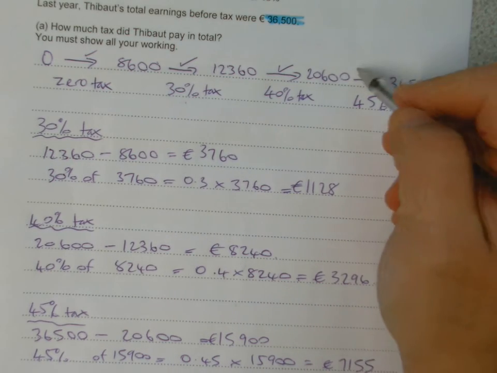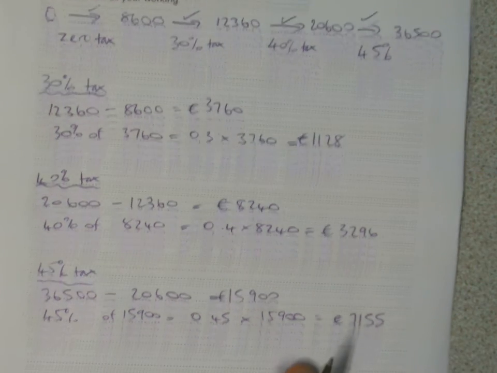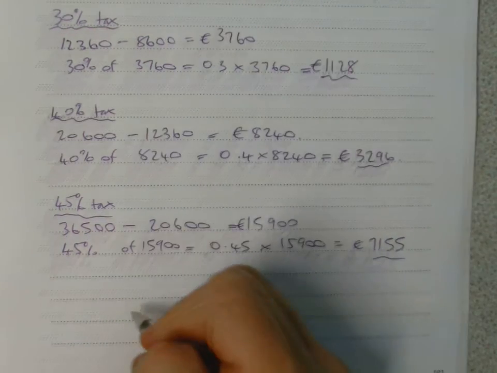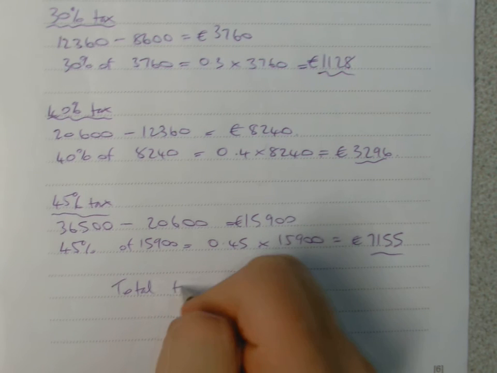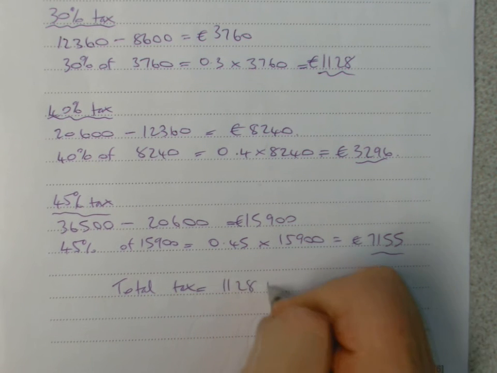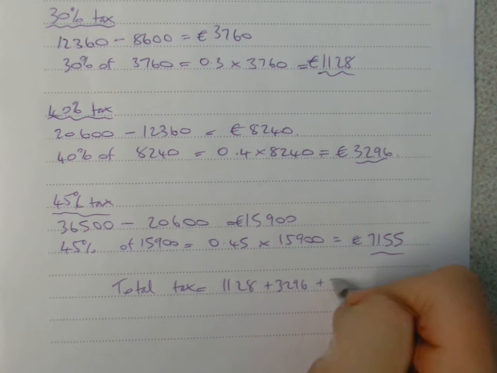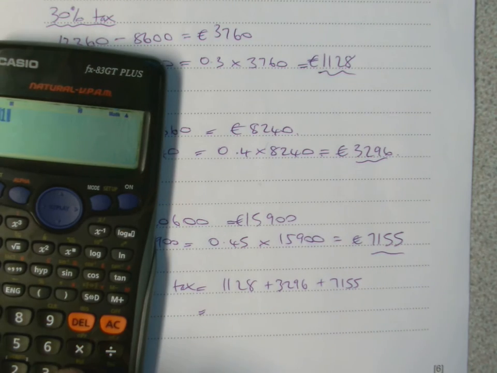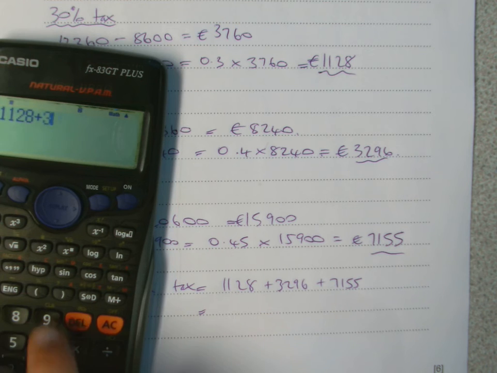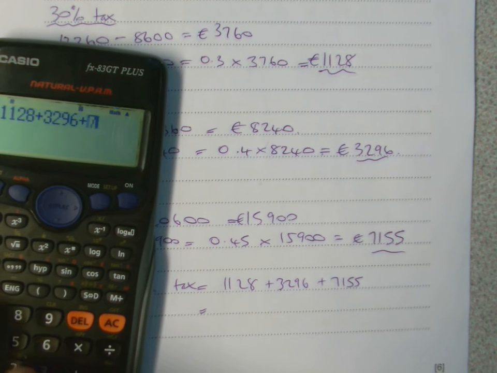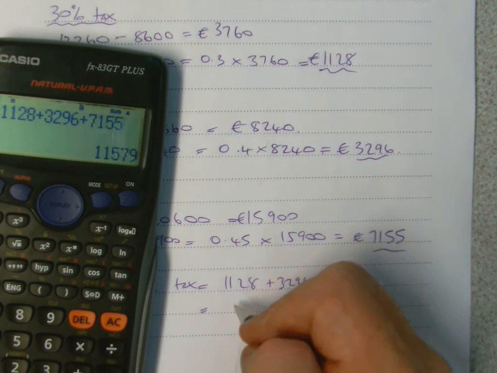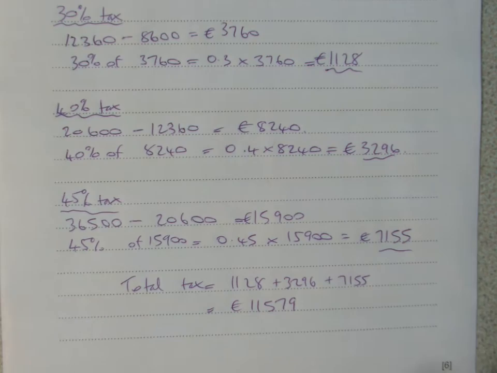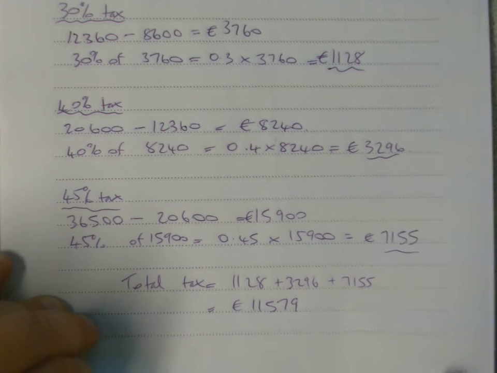Okay. Now you've got all the different taxes. Now we've done the tax on the last part of his income. All you've got to do now to get the total tax is add these together. So you would say the total tax is 1128 plus 3296 plus 7155. Okay, so you get 11,579 euros in total tax. Okay, that's what he's going to be taxed.